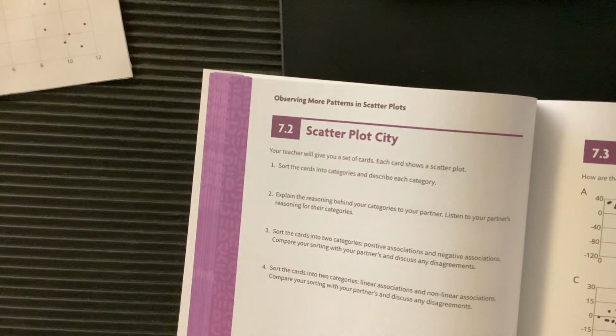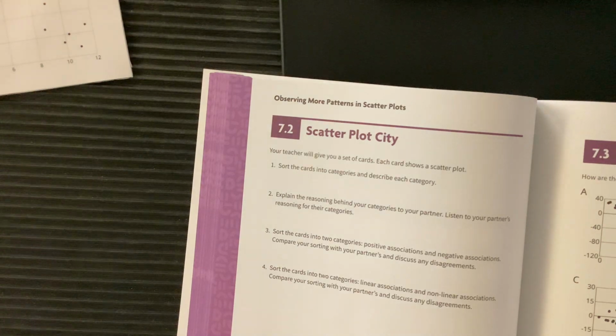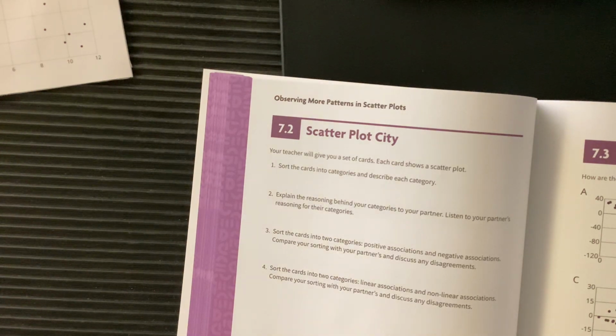All right, so the last category wants you to sort them into linear association and nonlinear. That means do the dots line up? Do the dots line up enough that you classify it as linear, not curved?